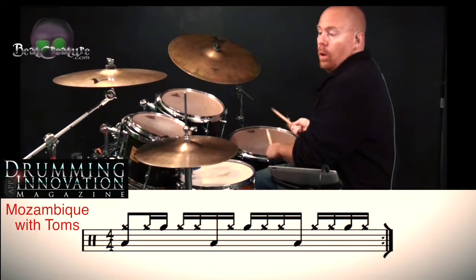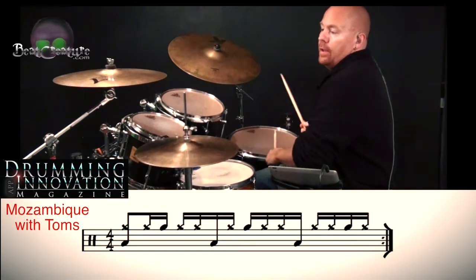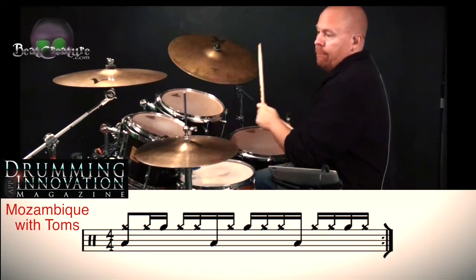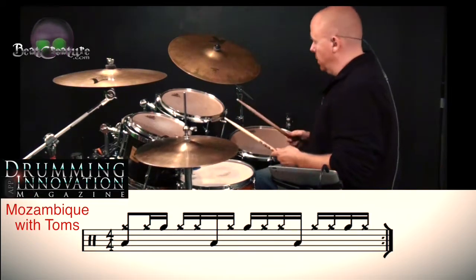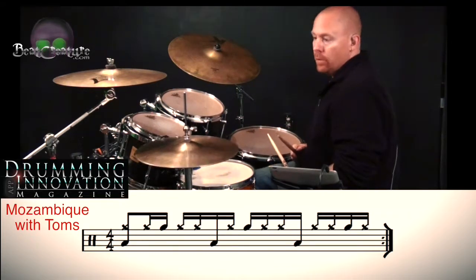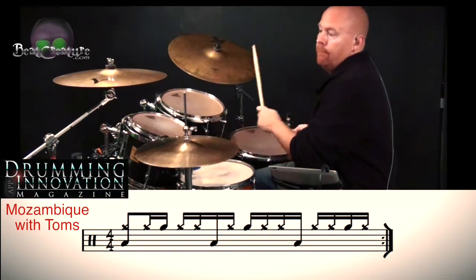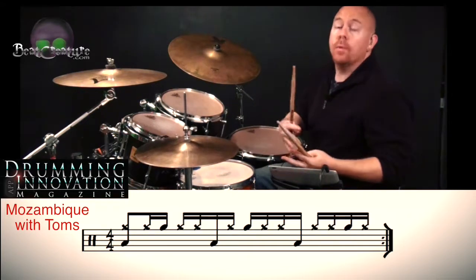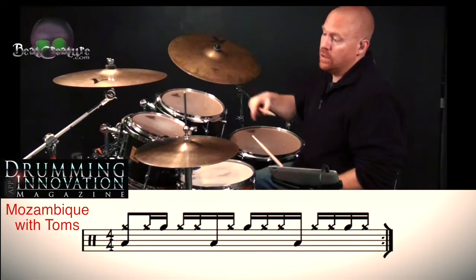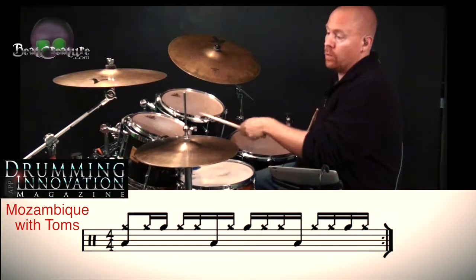So 1 and 3, 4. Now let's go all the way to beat 3, which will take us to the high tom-tom. Notice how they toggle back and forth, right?